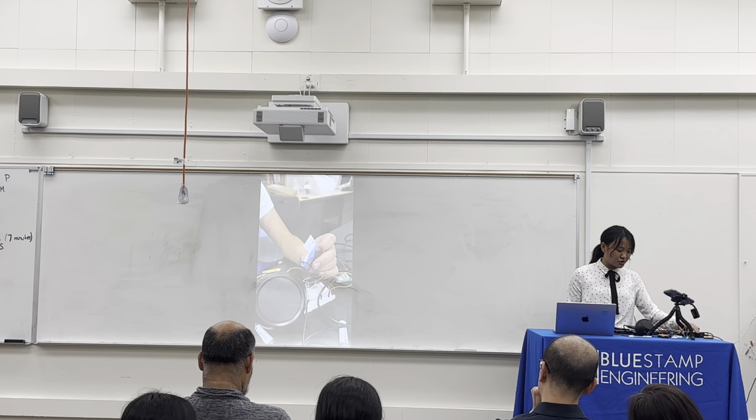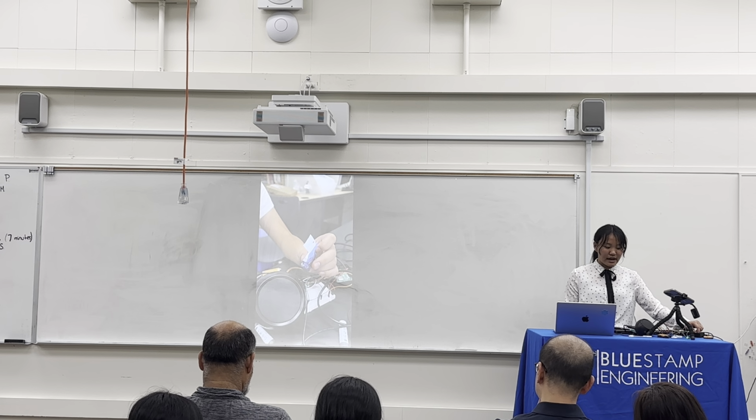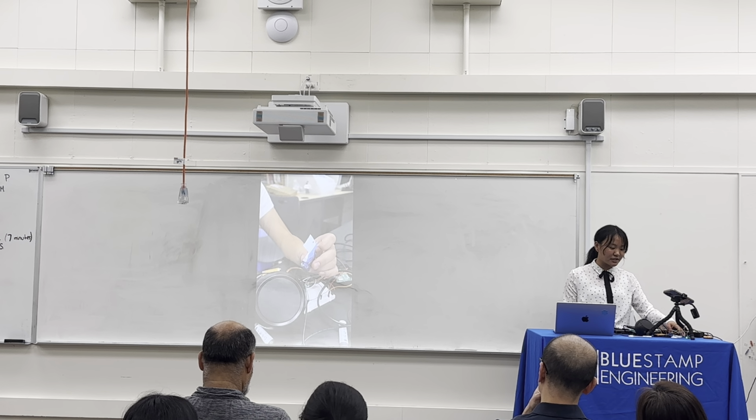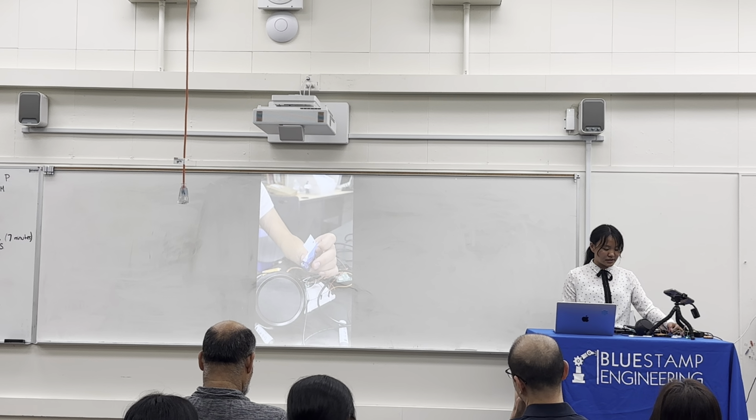I switched it to pin 17 instead, which does do PWM, and I added an external power source, or this battery pack, to give it power, since the LED was already using some of the Raspberry Pi's power. I also connected the two grounds to prevent discrepancies.